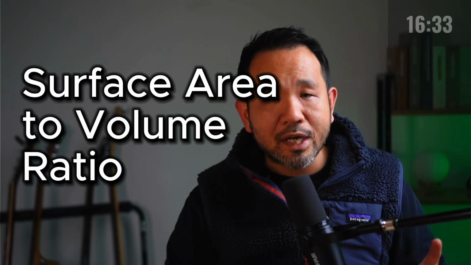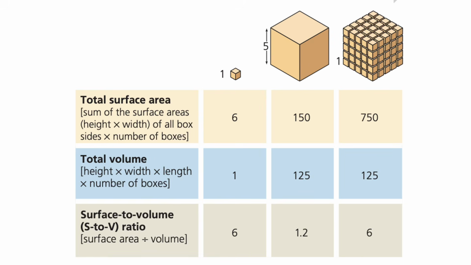Now, the second question is, why are cells really small? And the answer to that seems to be the surface area to volume ratio. And this simply means that as cells get bigger, the surface area that allows for exchange of materials in and out of the cell becomes smaller and smaller relative to the volume that it must support. And this means that cells can only get so big before the surface area gets too small for the volume that it must sustain.